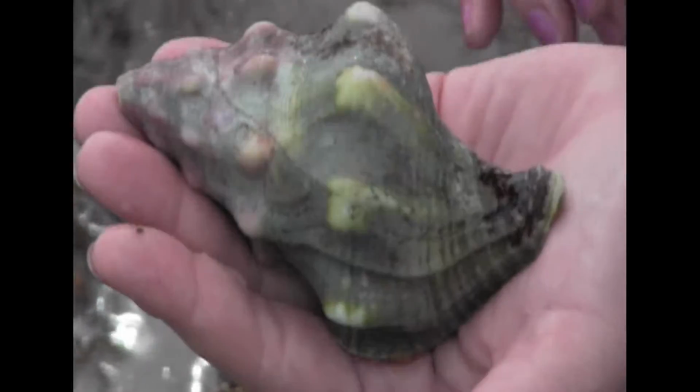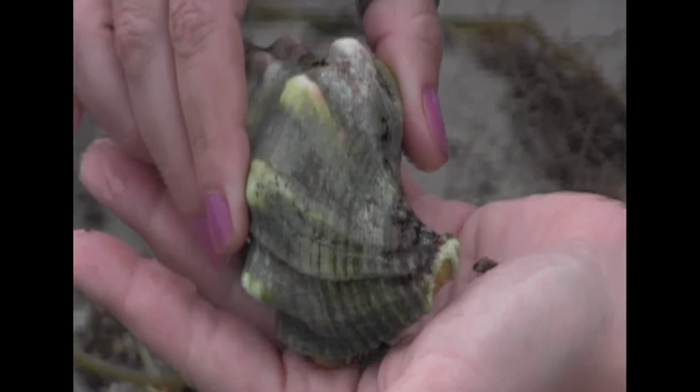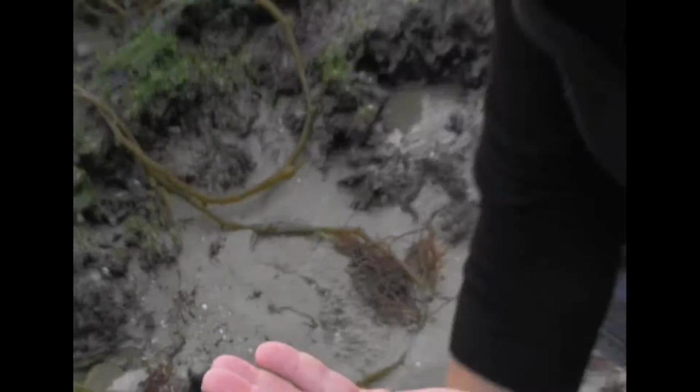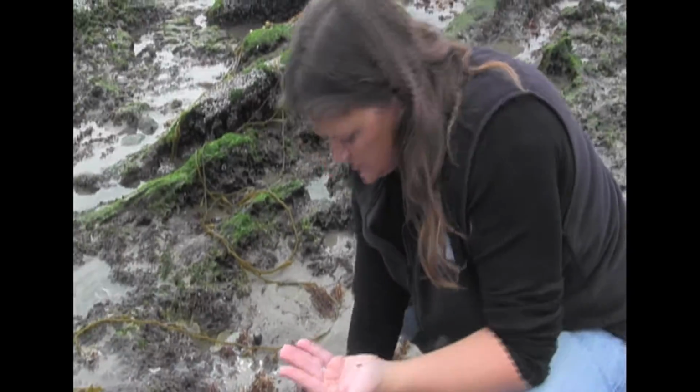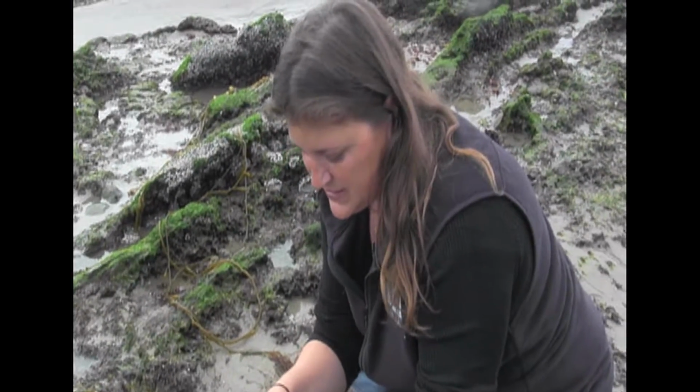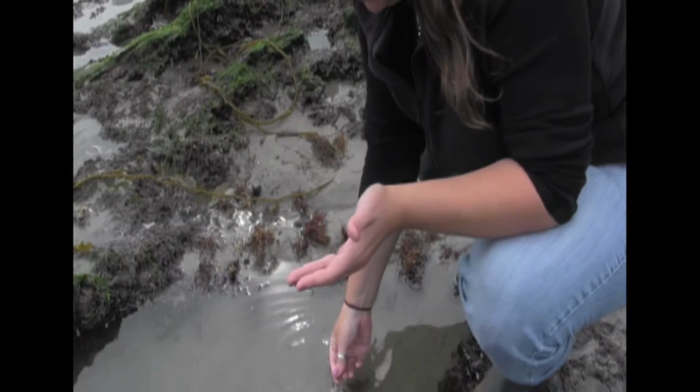But again, we're going to leave this guy in the tide pool so he can do his thing. Sorry, I picked you up there, buddy. But we're going to leave him there, and this little snail that hopped off him onto me. We're going to go see if we can find some more stuff.